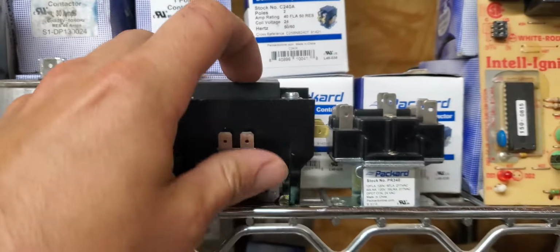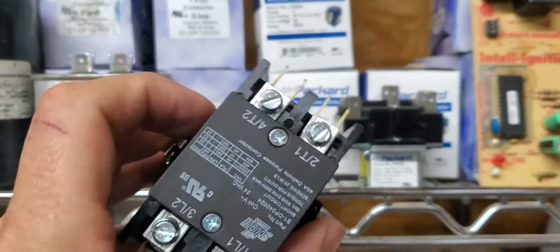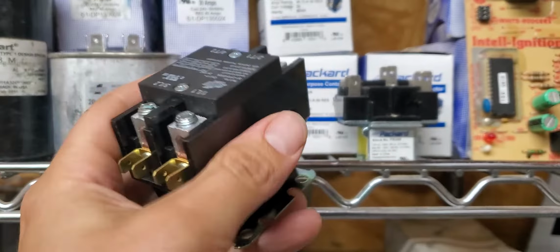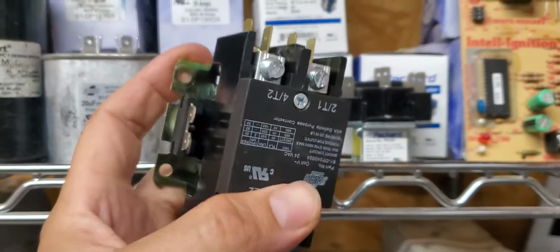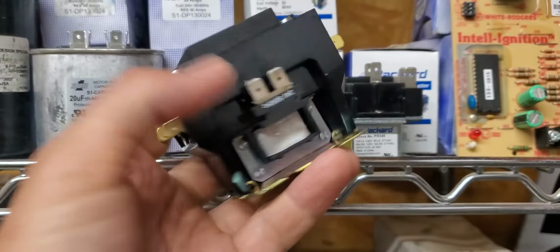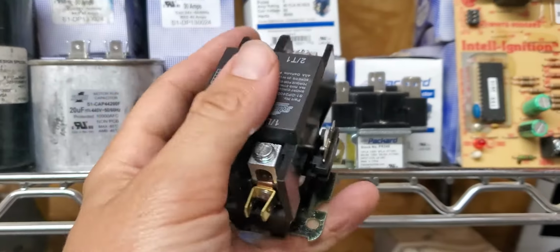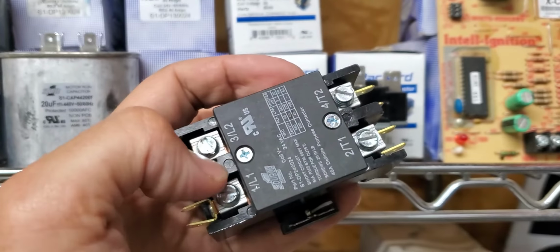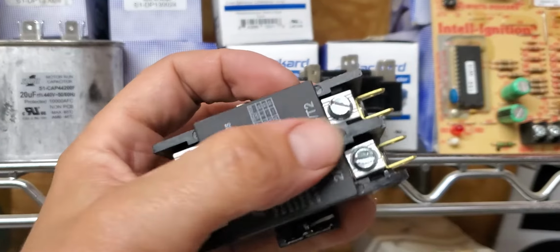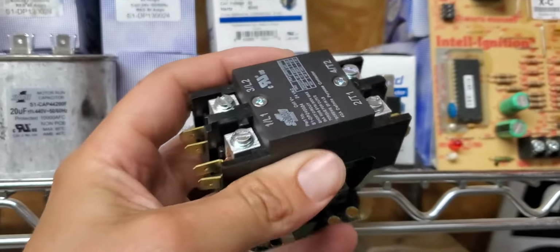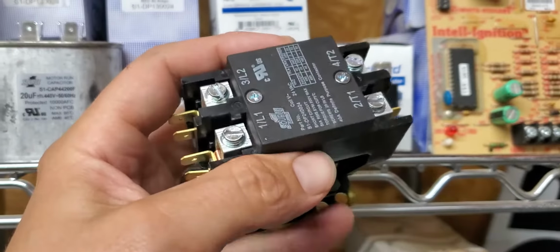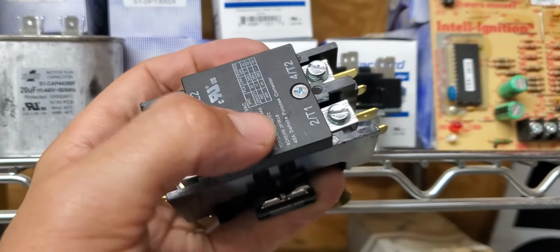Right here is the next part. We're going to talk about the contactor. Contactors fail because of the contacts, because of a short, the coil, or the actual armature fails up here. You can actually take a look at the contacts by taking these two screws out. Some of them have a cover, some of them don't. Take the cover off and you look and there's a plunger.